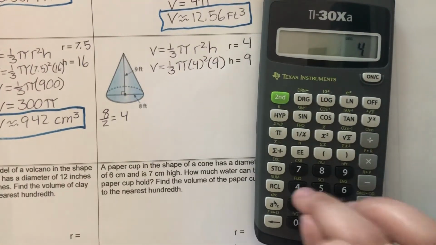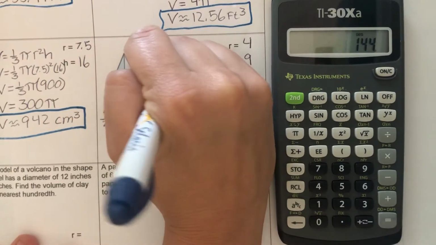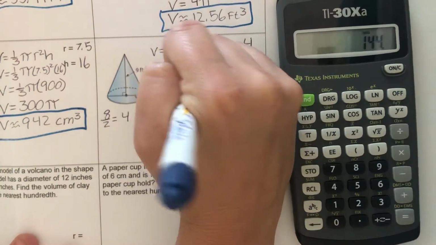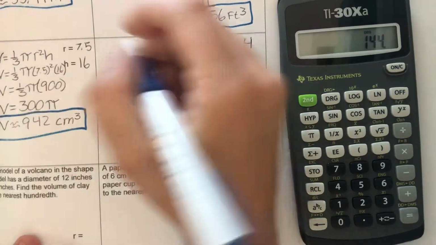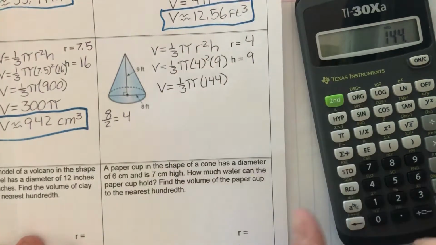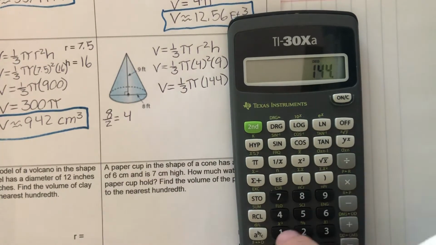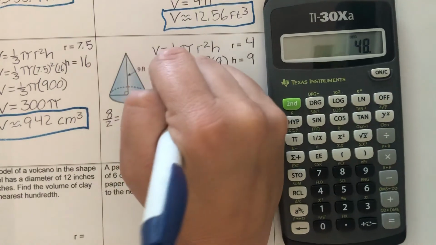And 4 squared times the height. Rewrite everything out. Now I'm going to multiply this by 1/3. So I get 48.